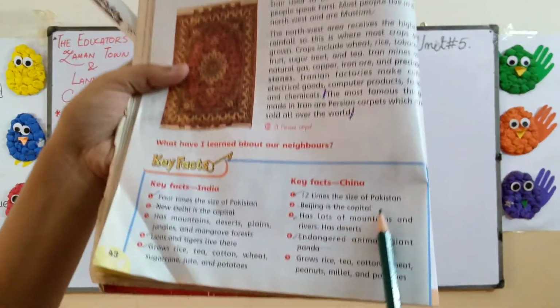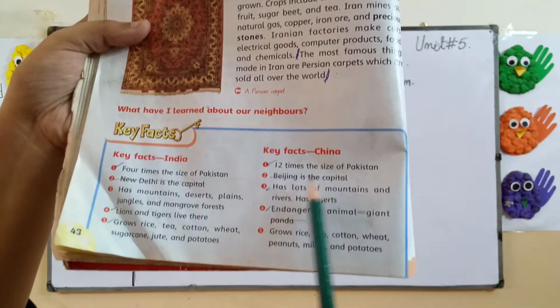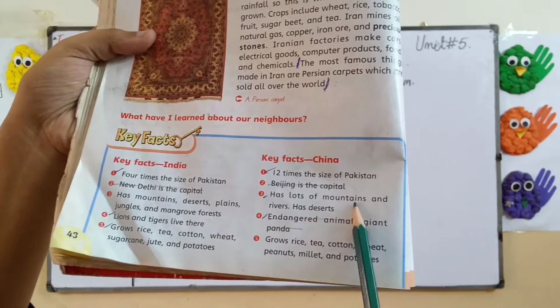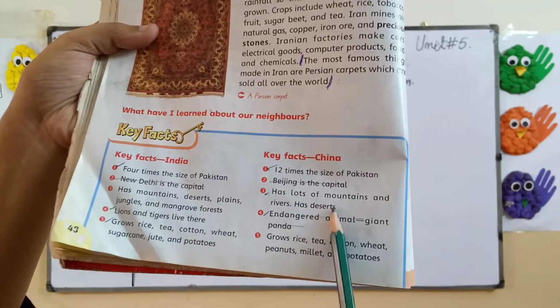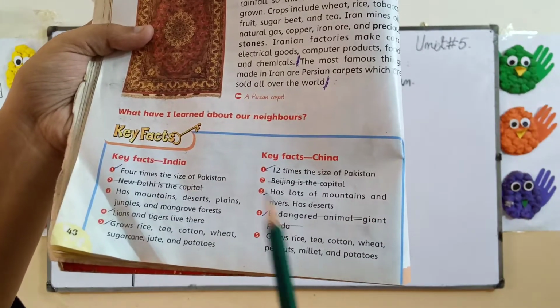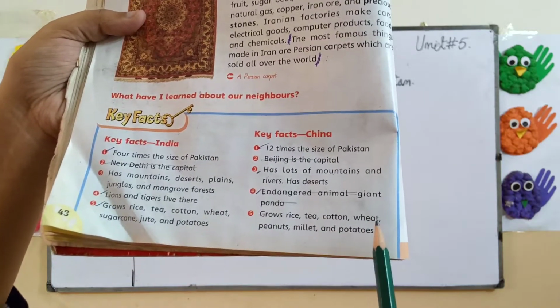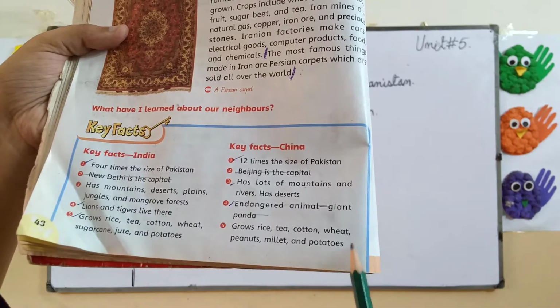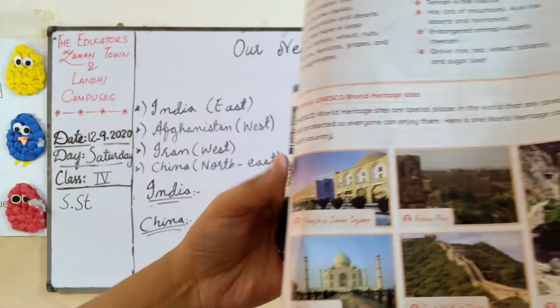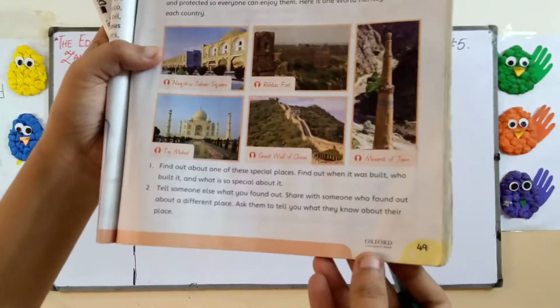Then we have the key facts of China: 12 times the size of Pakistan. Beijing is the capital, has lots of mountains, rivers and deserts. Endangered animal, giant panda. Grows rice, tea, cotton, wheat, peanuts, etc. Now turn to the page number 49.